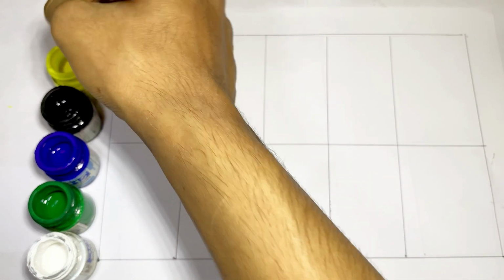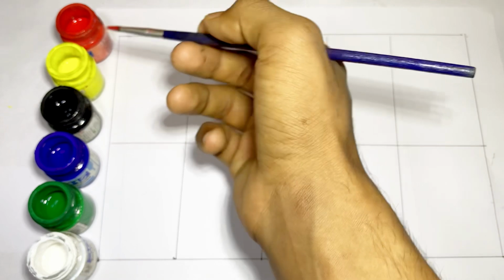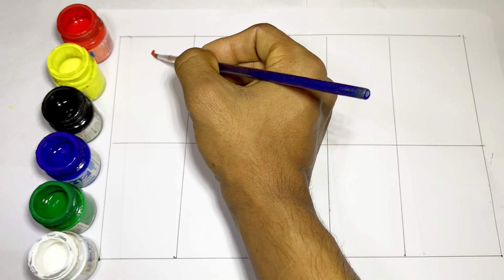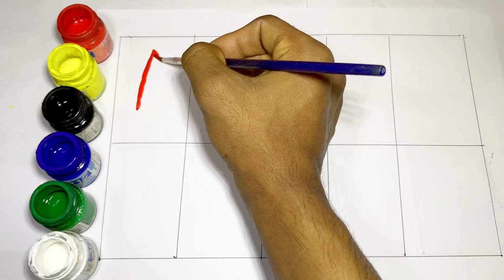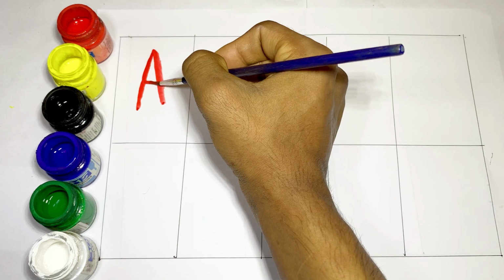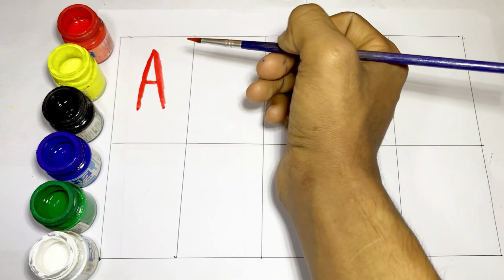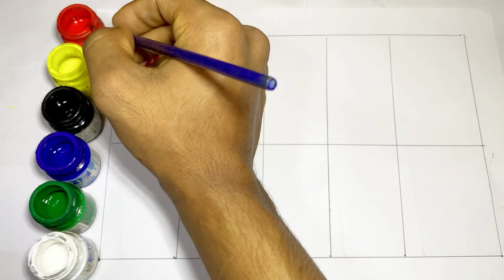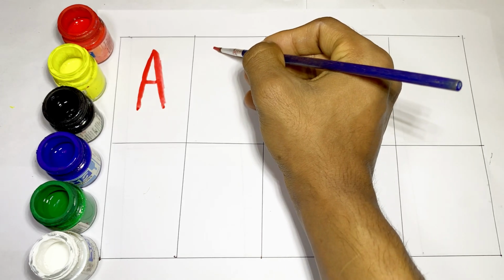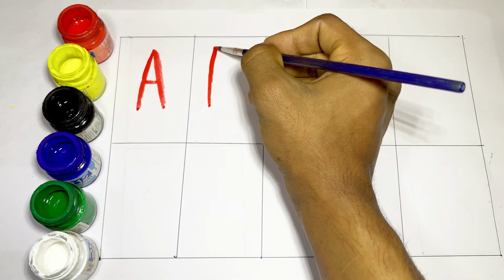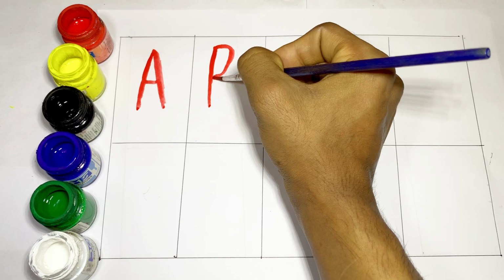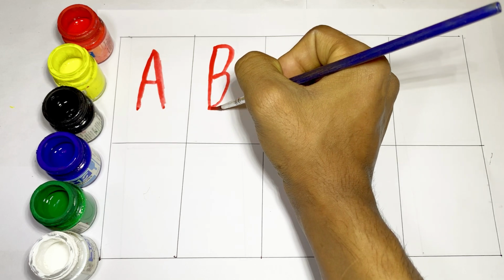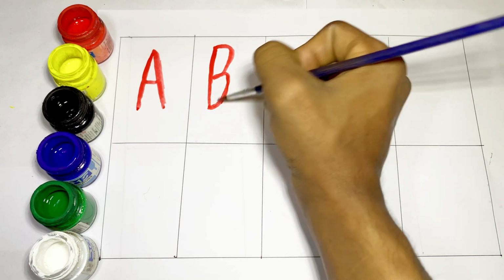Kids first draw A. A for apple, A for aeroplane, and use red color the alphabets of A. Kids again use red color and draw B. B for ball, B for bat, the alphabets of B.